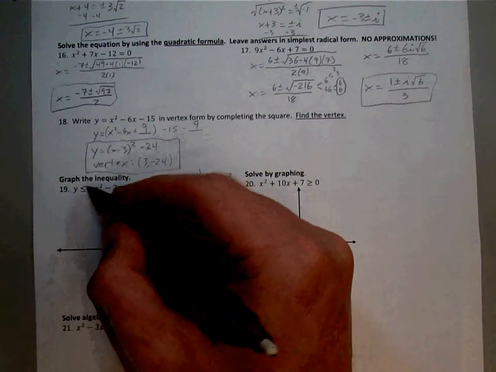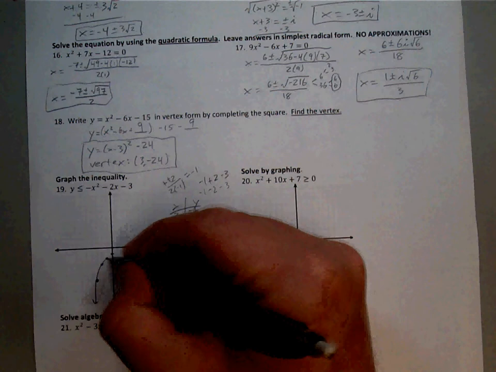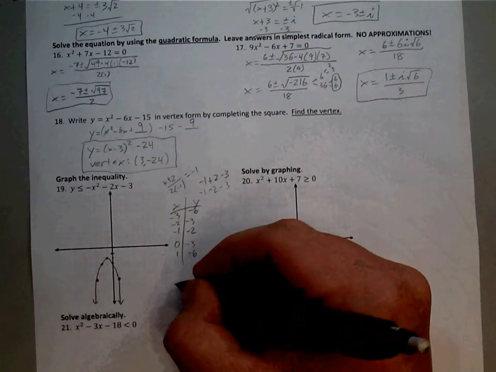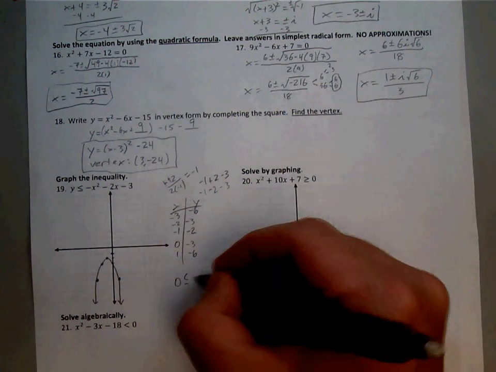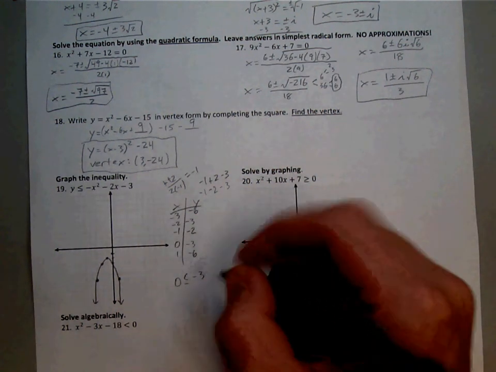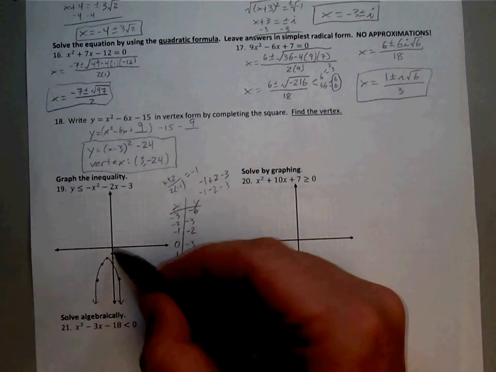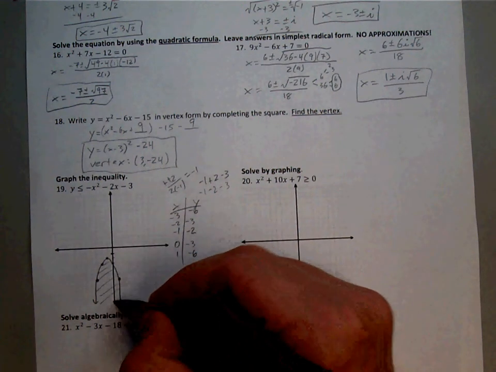It's an inequality, but it is equal to, so I can do a solid line. And then I can test a point. Maybe I would test 0, 0. 0 is less than or equal to, and on the right side we just end up with negative 3. Is 0 less than or equal to negative 3? No, it's not. So 0, 0 is not a solution. Therefore, the solutions are not outside the parabola. They must be inside the parabola.